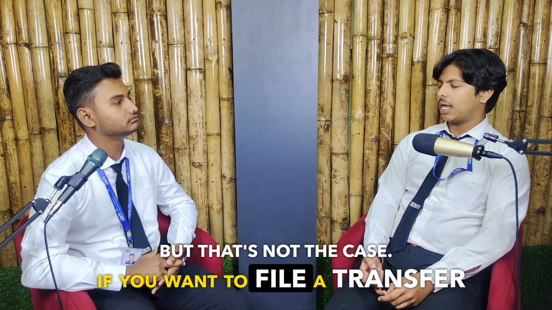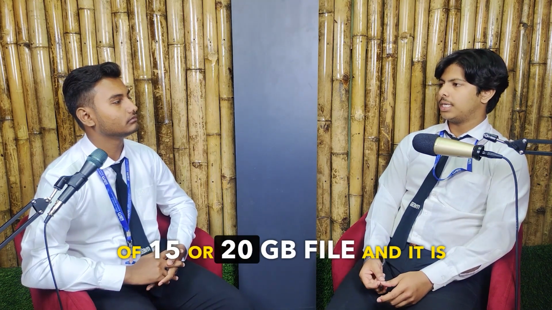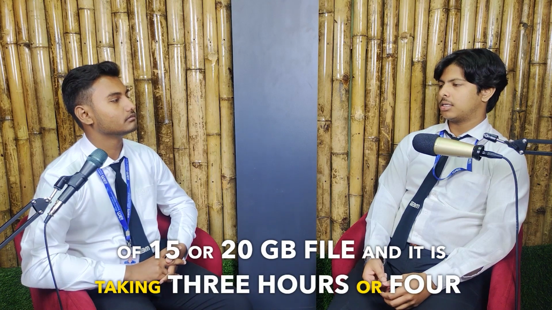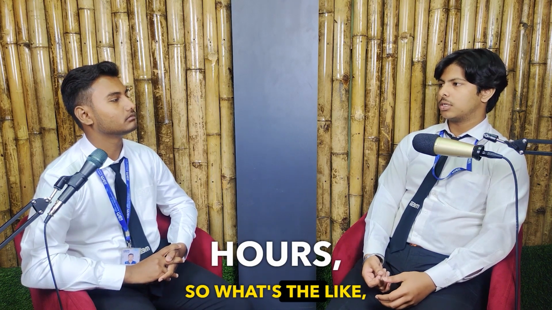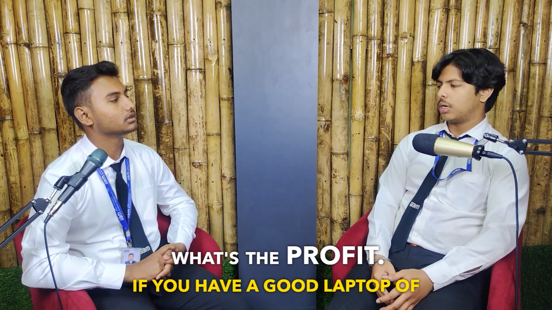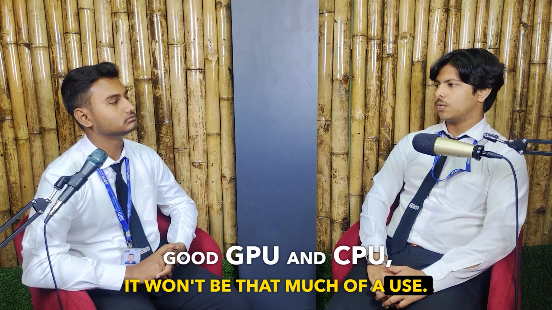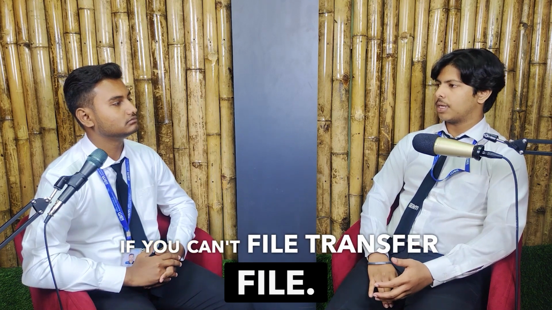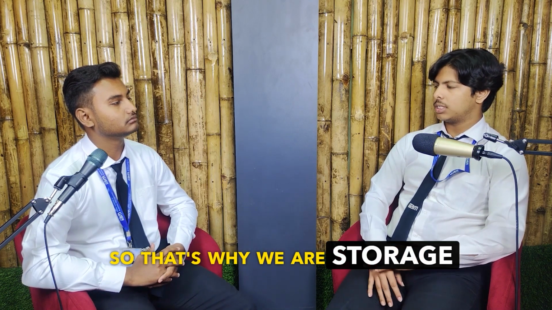If you want to transfer a 15 or 20 GB file, and it is taking 3 or 4 hours, so what's the gain? What's the profit? If you have a good laptop with good GPU and CPU, it won't be that much of a use if you can't transfer files. So that's why storage comes into the picture.